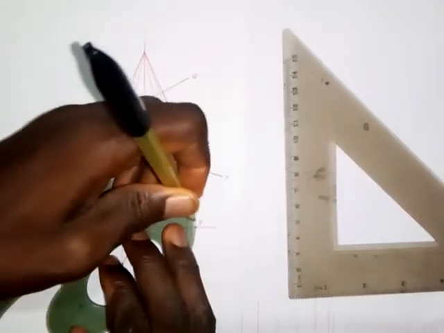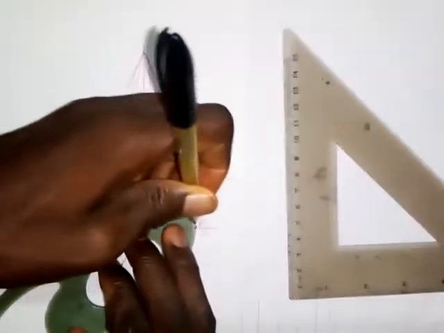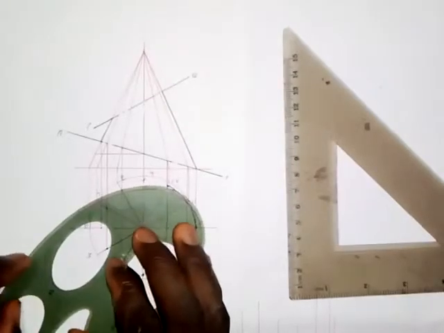So this happens to be a WAEC question. I just copied it out.